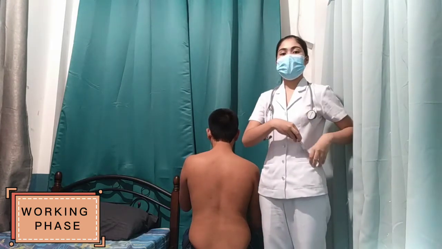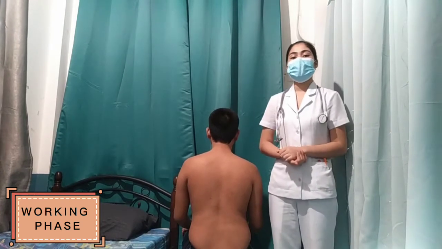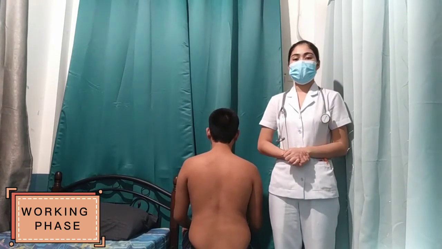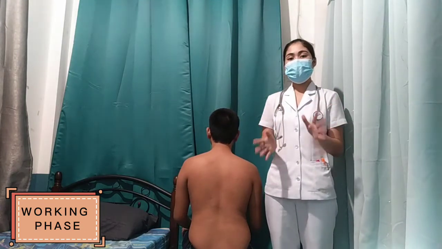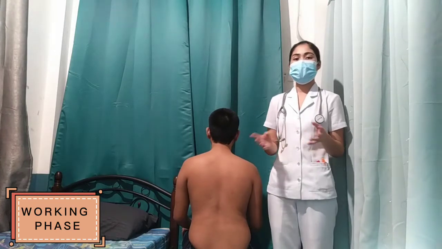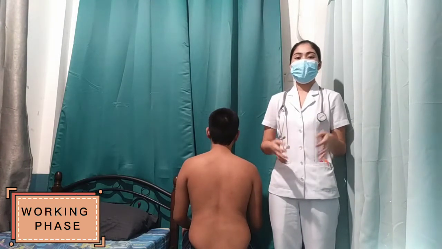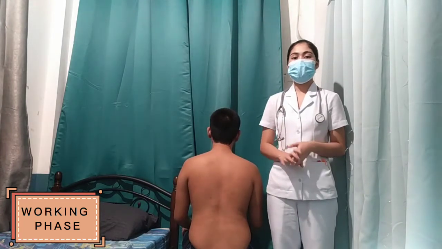Okay, next I am going to auscultate for breath sounds. First, we have to place the diaphragm of the stethoscope firmly and directly on the posterior chest wall at the apex of the lung at C7. And then we also have to ask the client to breathe deeply through the mouth for each area of auscultation and use the systematic ladder pattern used in percussion.